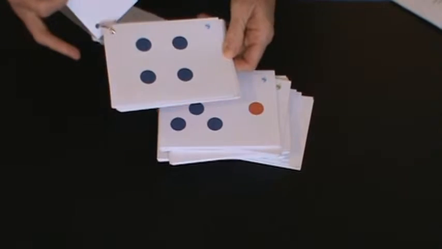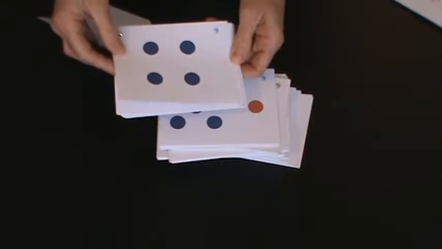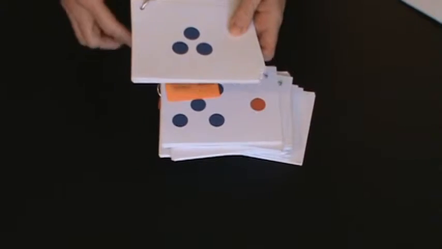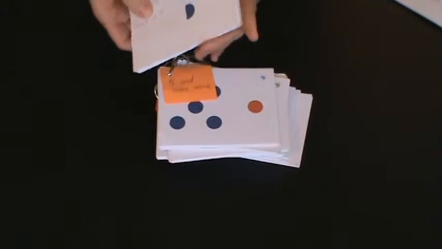There are a variety of cards in here with the regular dot patterns and irregular dot patterns, up to 5, up to 10. These subitizing activities can be done daily for quick practice.